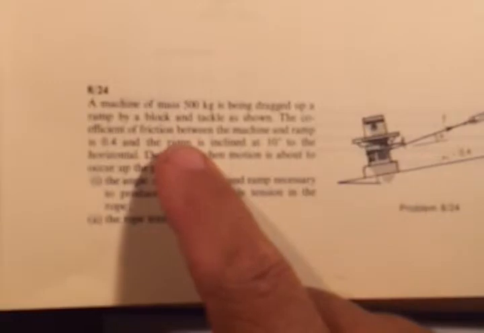Might be, might not. It says a machine of mass 500 kilograms being dragged up a ramp by a block and tackle is shown. The coefficient of friction between the machine and the ramp is 0.4, and typically coefficients of friction range between 0.2 and 0.6. The ramp is inclined at 10 degrees to the horizontal.